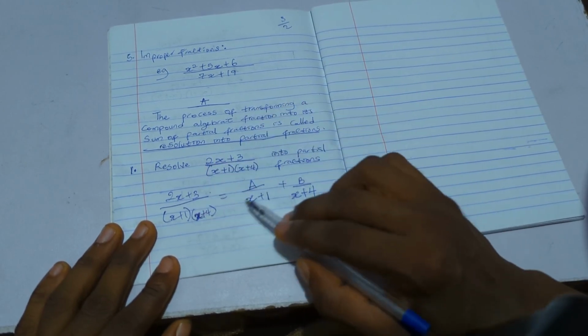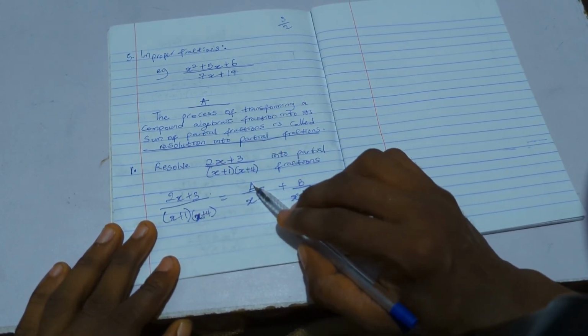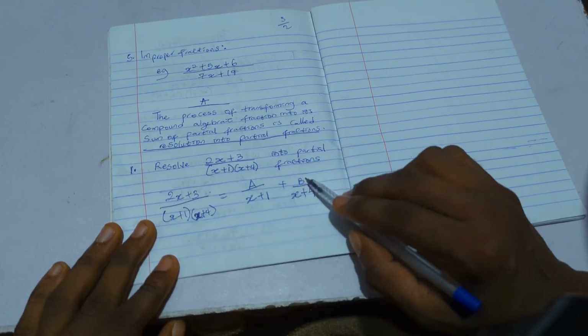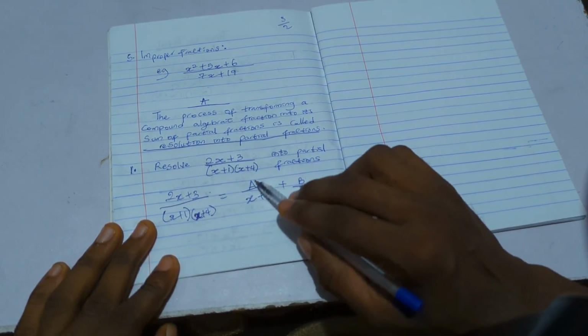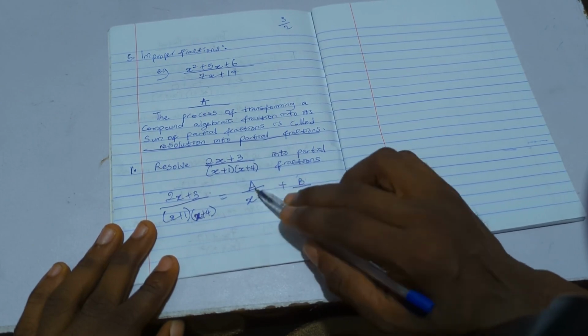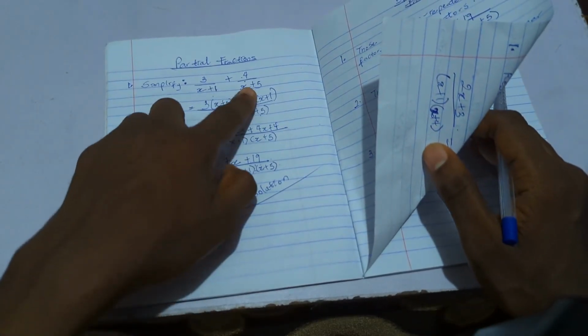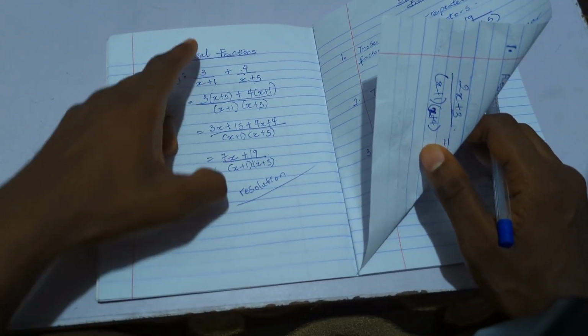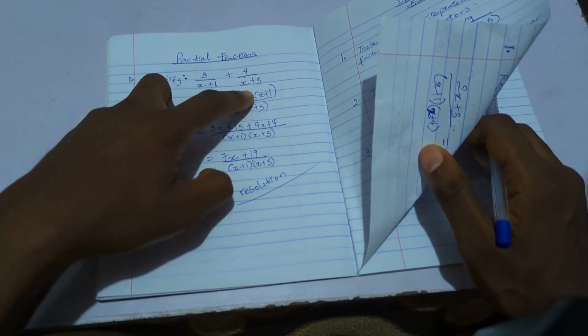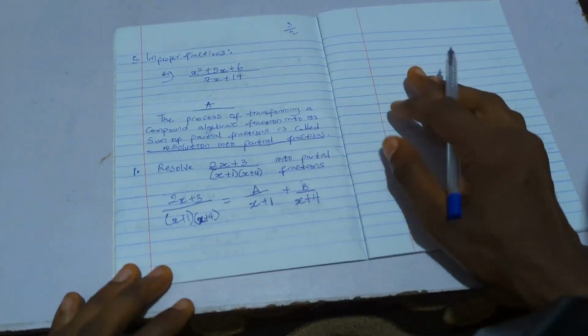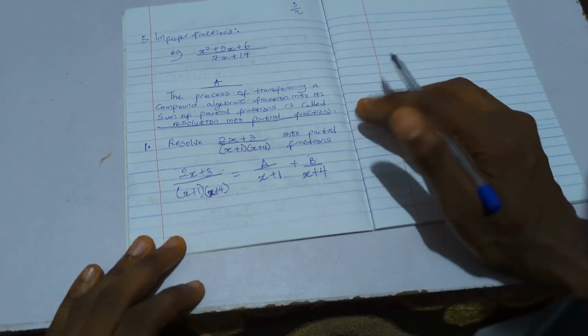So the idea is that we are going to have a number here for this, another number here with this, because we don't know these two numbers yet. And that's what we are going to try to solve for, which is what we took from this particular setup. A over this plus B over that, just like this. Okay? So now that we have it, let us continue working.